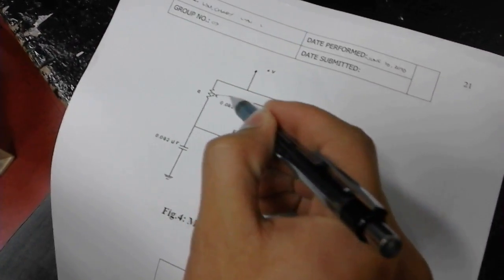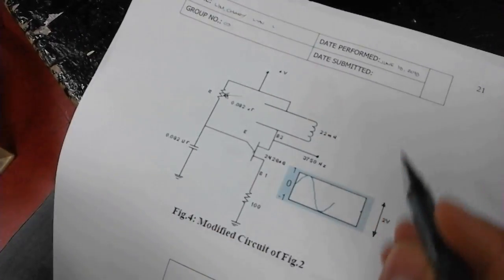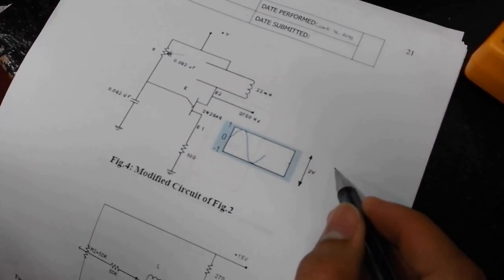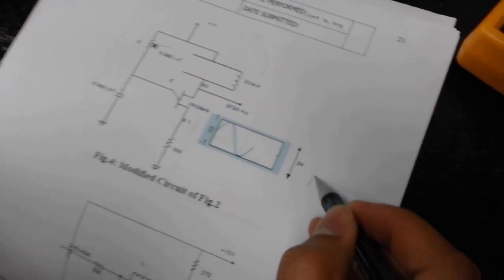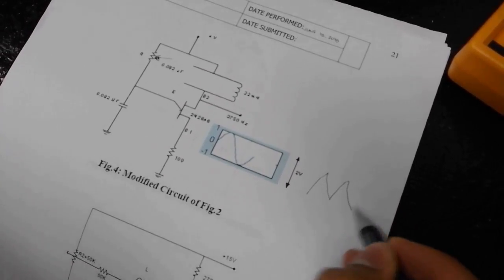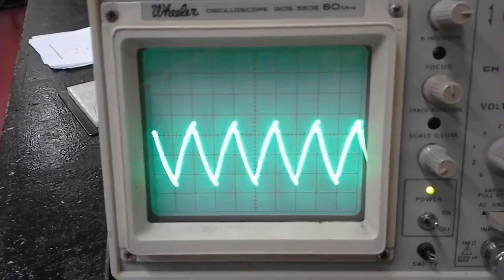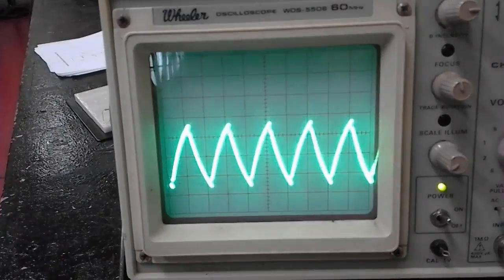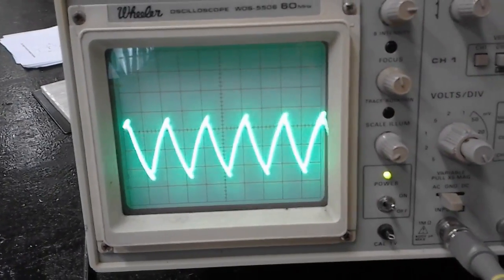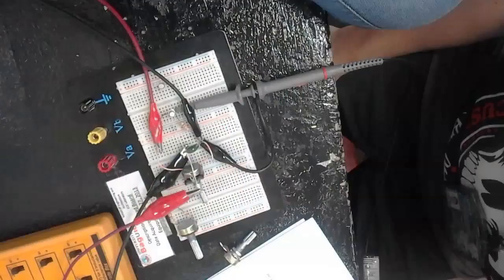The output that we have to obtain is a sawtooth. So this is the output from figure 2, the modified circuit.